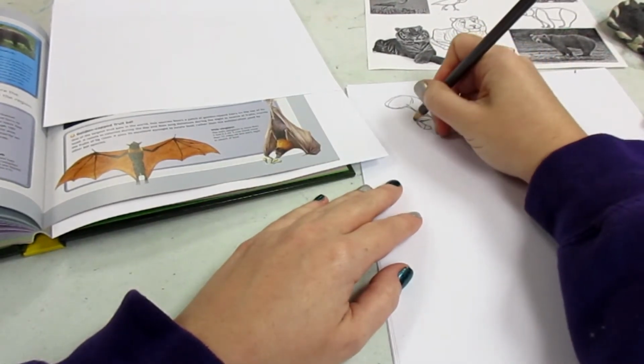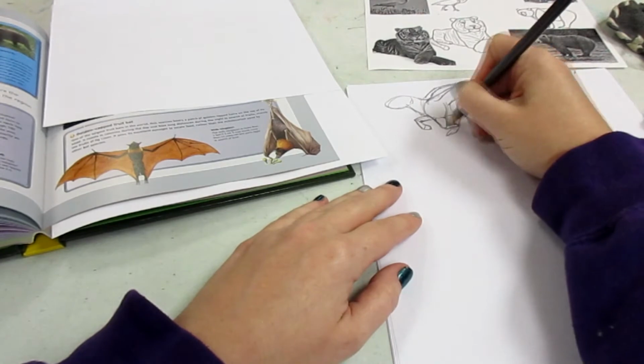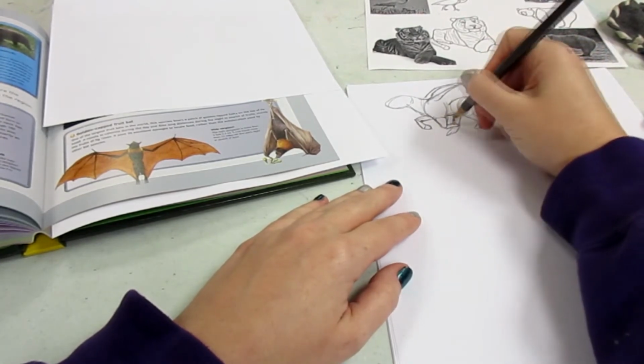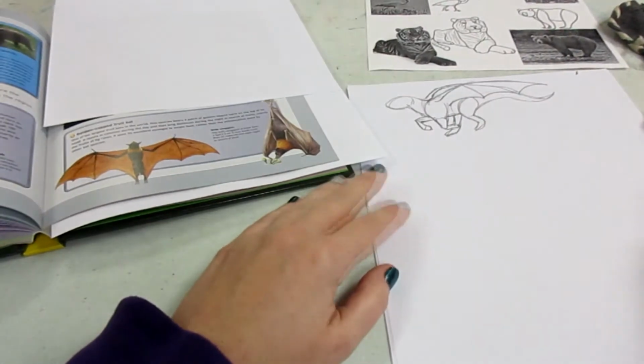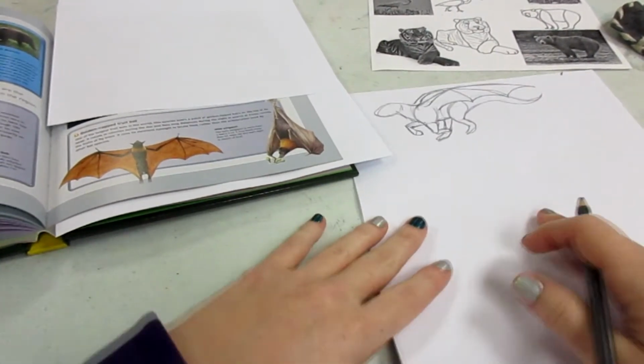Alright, so I'm getting a fun made-up dragon just by taking different animals and putting their basic shapes together and getting a dragon.